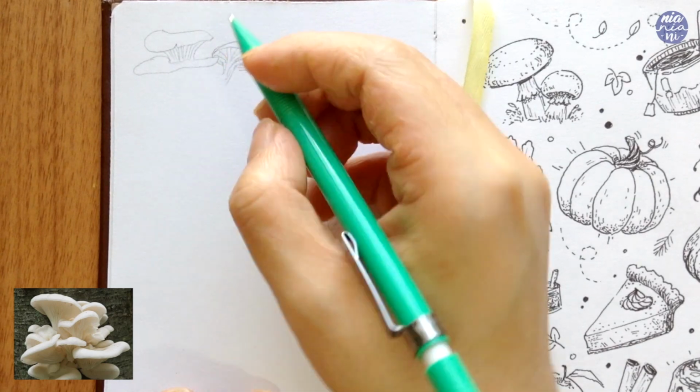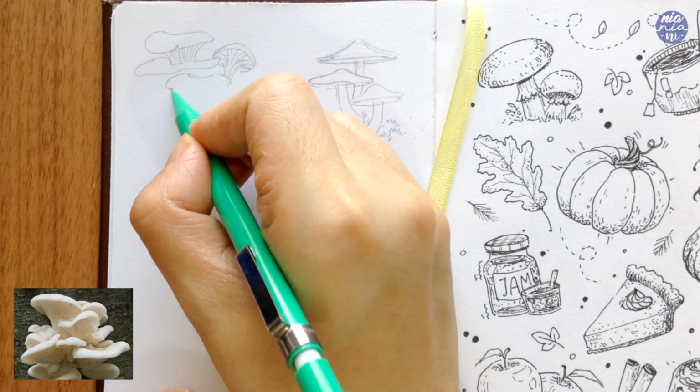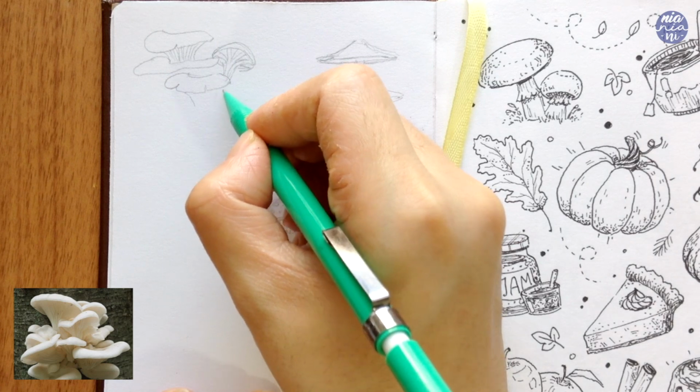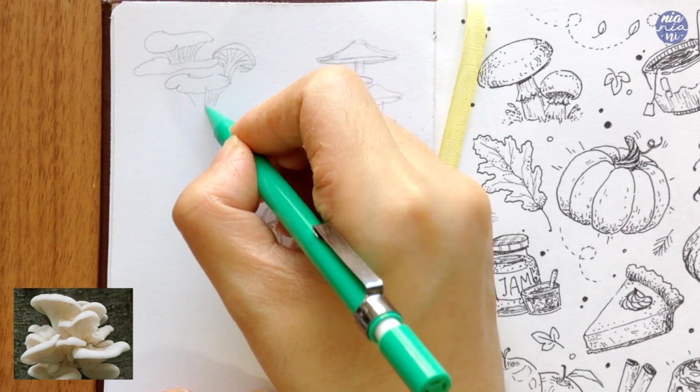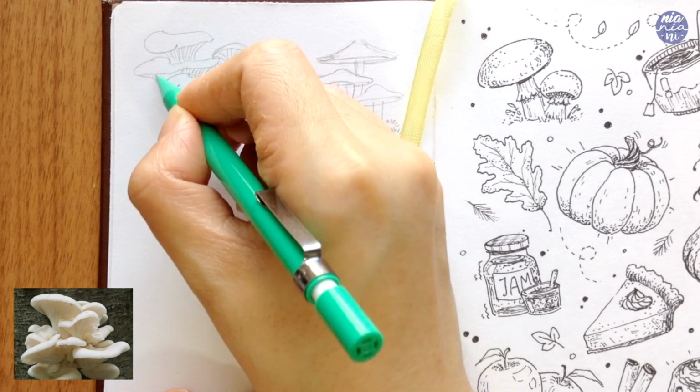And like all of the mushrooms, I try to vary the angle slightly. So as an example, you can see the one on the right looks a little bit weird because we can see more of the bottom compared to the other mushrooms, but that's okay. I find that it gives a little bit more character that way.